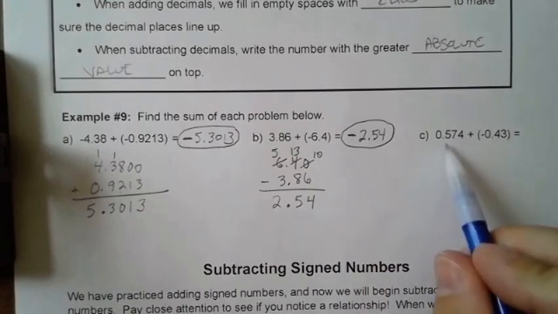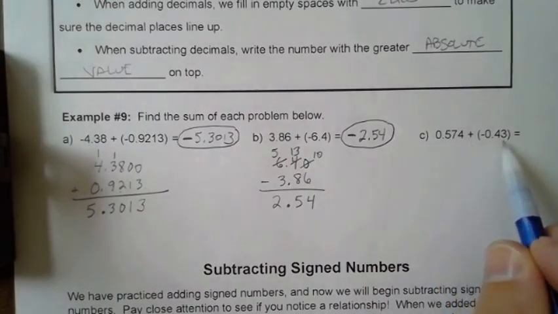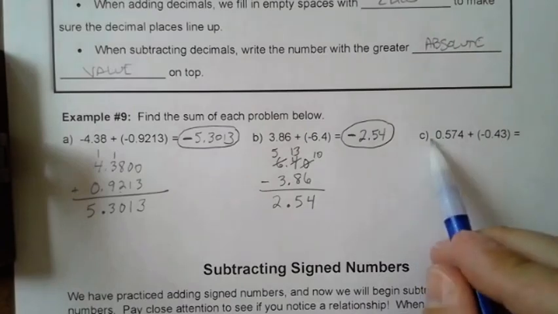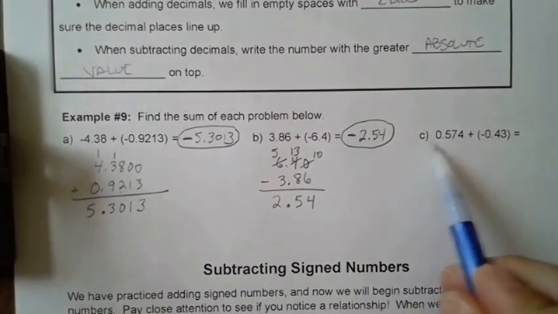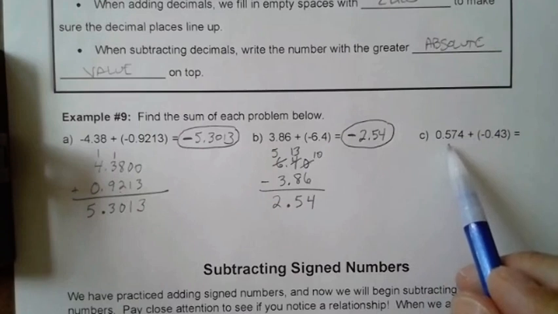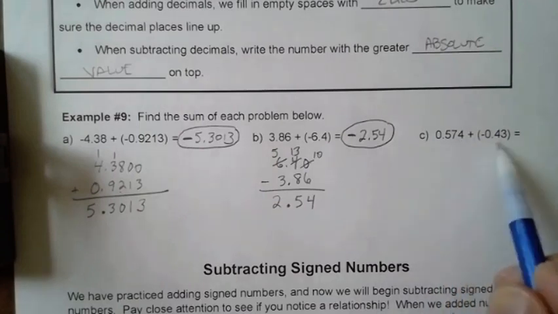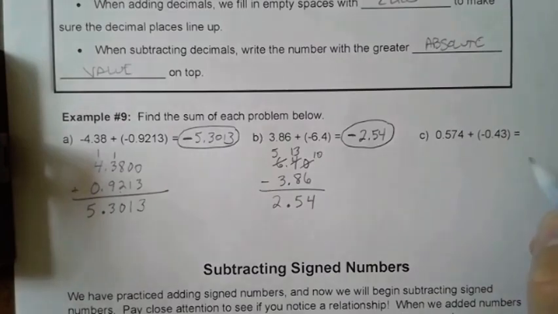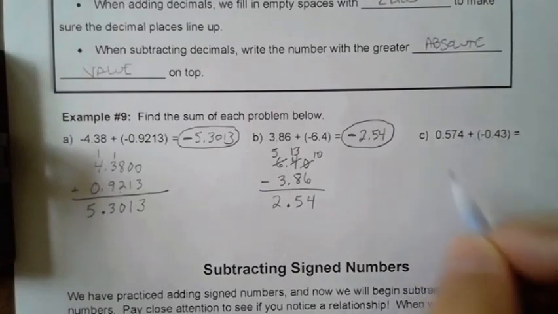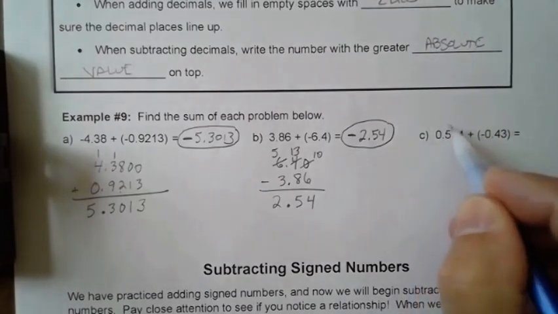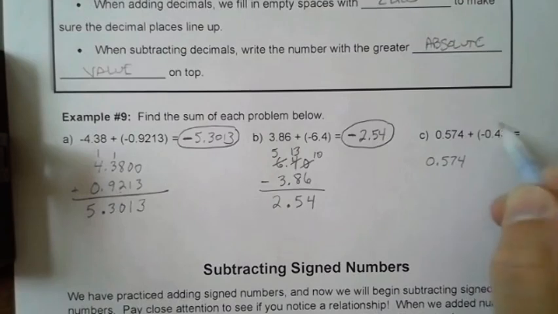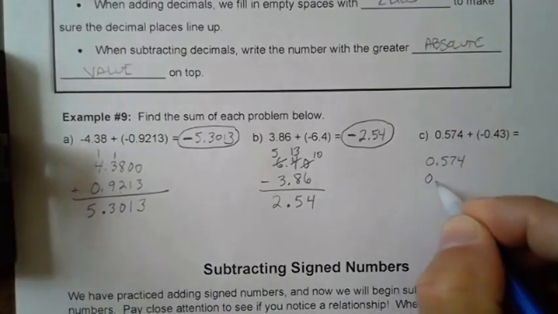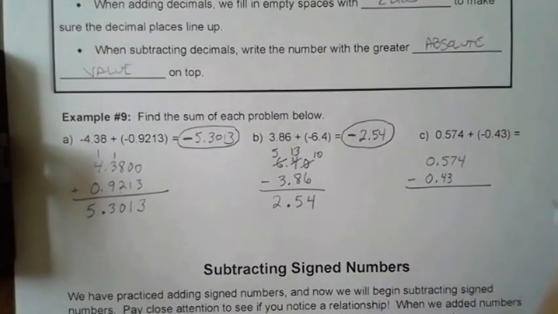Letter C, we have 574 thousandths plus negative 43 hundredths. The numbers have different signs, so I'm going to keep the sign of the number with the bigger absolute value, which happens to be the positive number this time. 574 thousandths is further away from 0 than negative 43 hundredths. So I'm going to have a positive answer, but positive what? Well, the signs are different. We need to subtract the absolute values. We'll start with the greater absolute value, 574 thousandths. The absolute value of negative 43 hundredths is 43 hundredths, and we have to subtract because the signs were different.